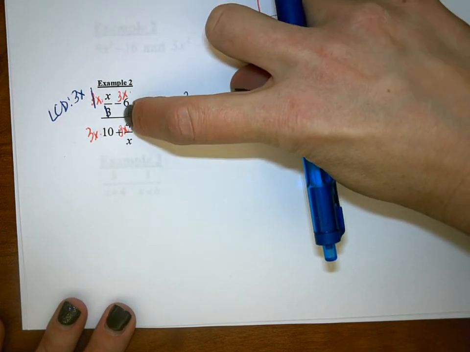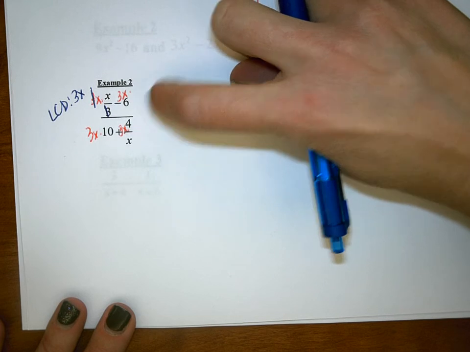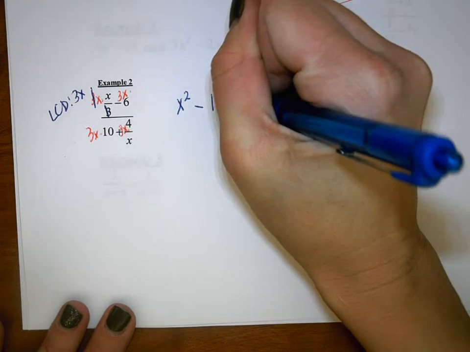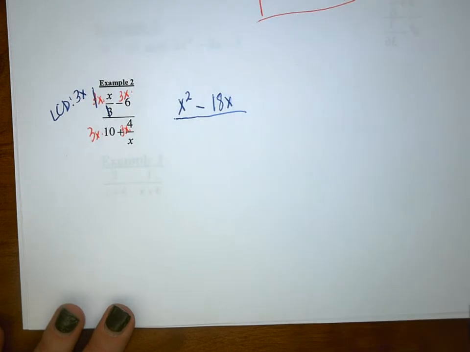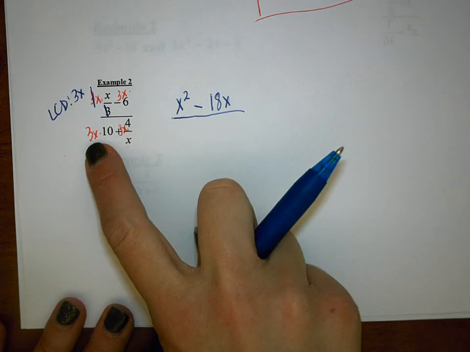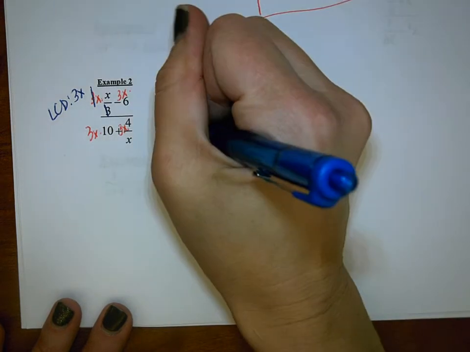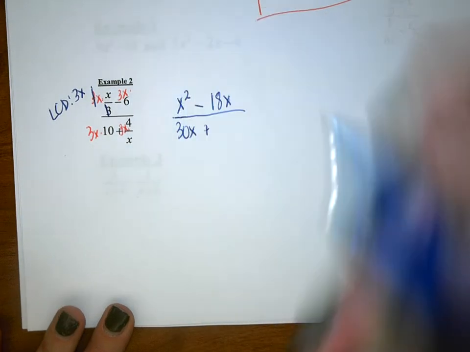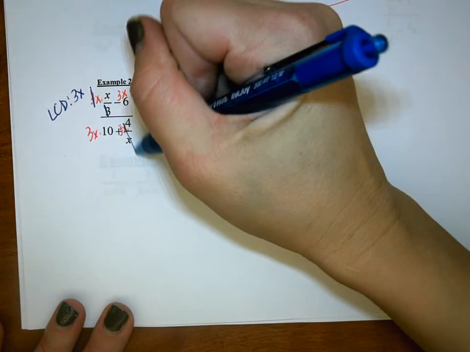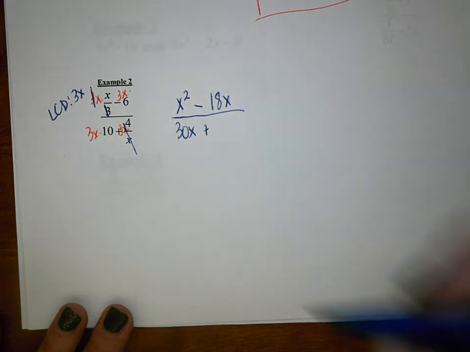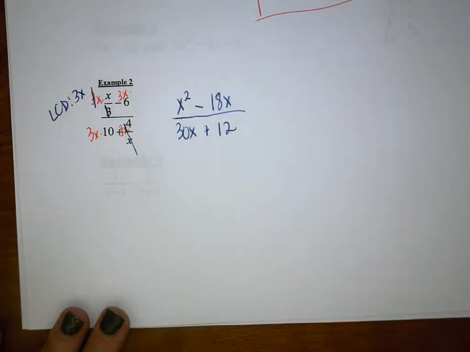Minus. Can I cancel anything out here? No, because there's no denominator. So you're just multiplying that together. 3x times 6 is 18x. Good. Now we go to the denominator here. What is going to happen with the 3x and the 10? Which makes 30x. Plus, and then here the x's cancel out, and I have 3 times 4, which is 12.